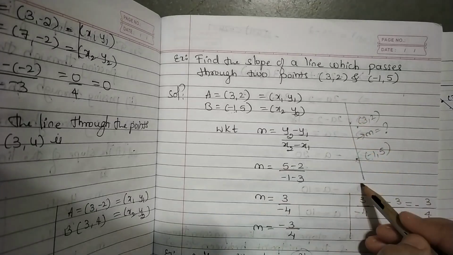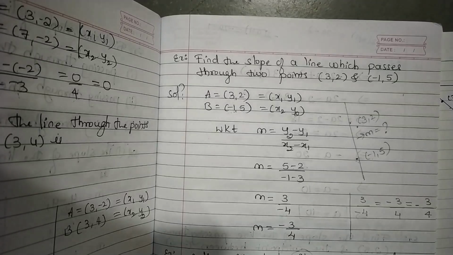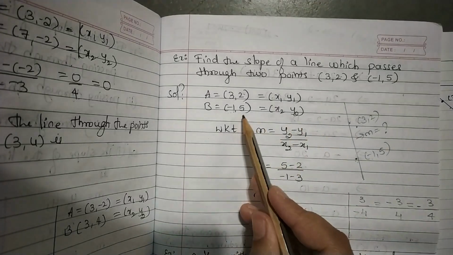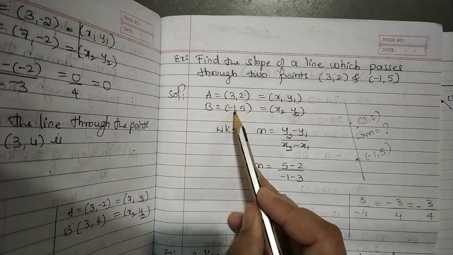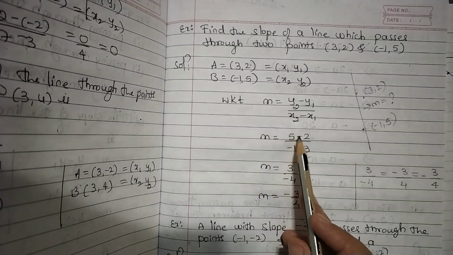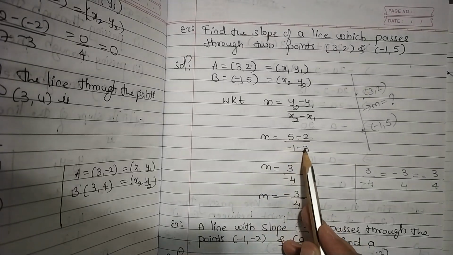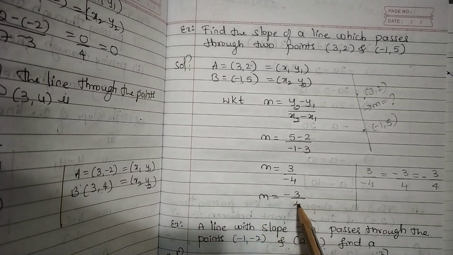And we know that the slope of a line joining 2 points is given by m is equal to y2 minus y1 by x2 minus x1. y2 minus y1 is 5 minus 2, divided by x2 minus x1, which is minus 1 minus 3. So 5 minus 2 is 3, and minus 1 minus 3 is minus 4. Therefore the slope is equal to minus 3 by 4.